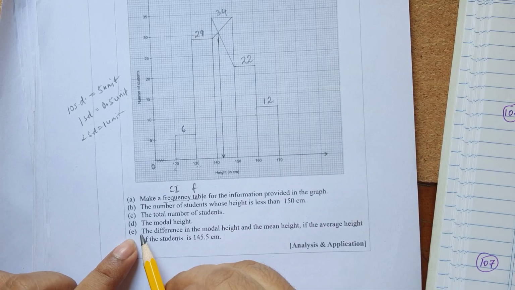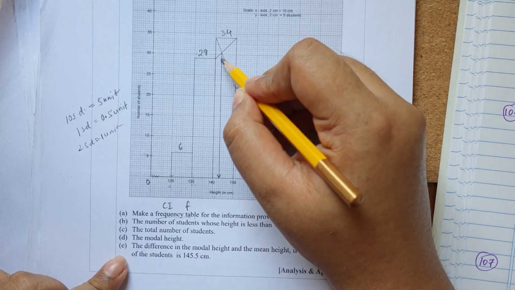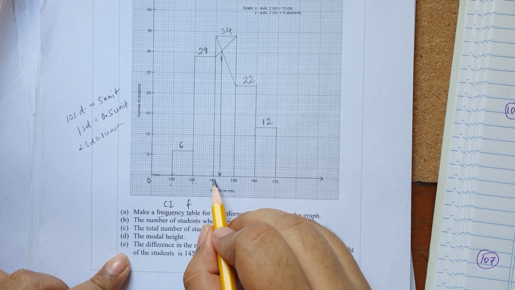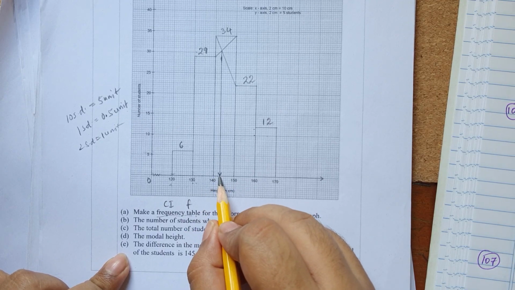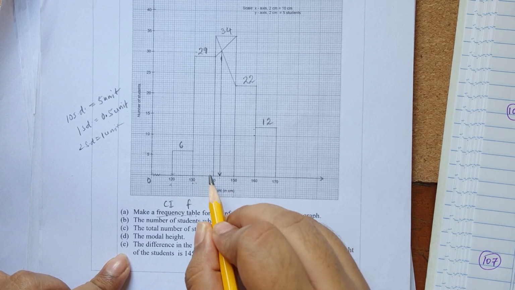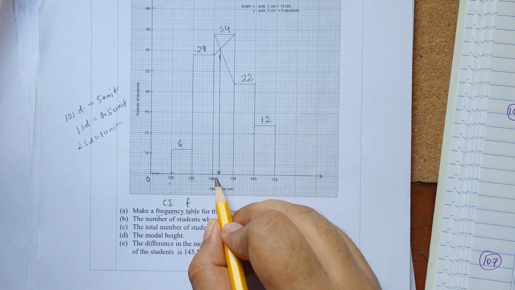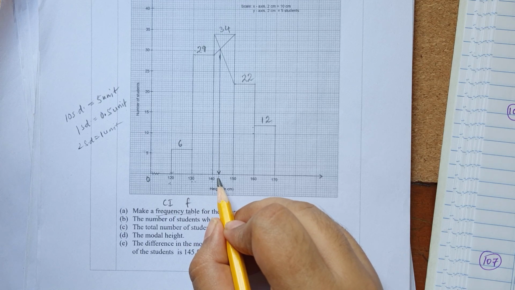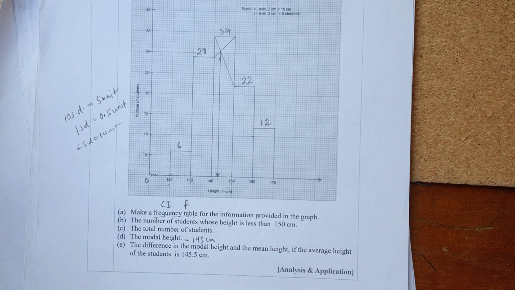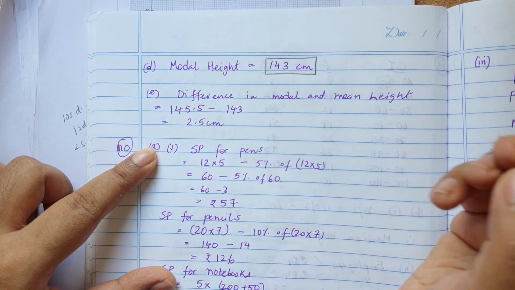Next, they're asking to find the modal height. So modal height, anyway, the lines of intersections are given here, and this line is drawn, which is meeting the x-axis over here. So if you had looked carefully, this line is in the 3rd small division, and between 140 to 150 there are 10 small divisions. So each small division is 1 unit. So 140 plus 3, the reading is 143. So modal height is 143 centimeter. So you have to mention in your answer sheet that modal height is actually 143 centimeter from the given graph.